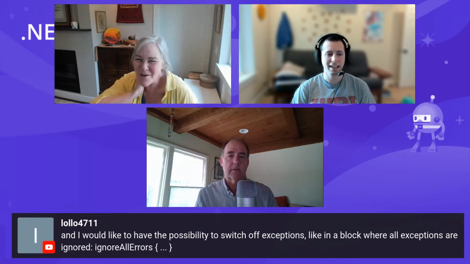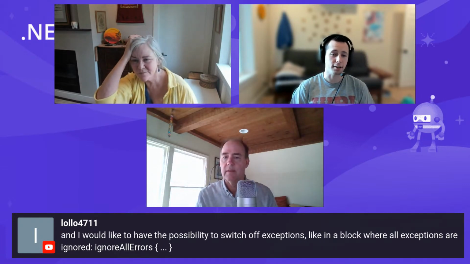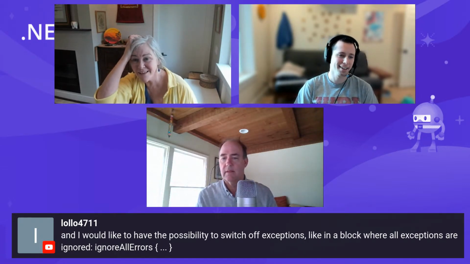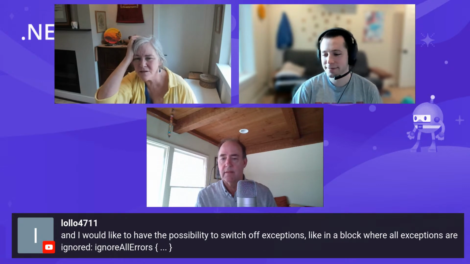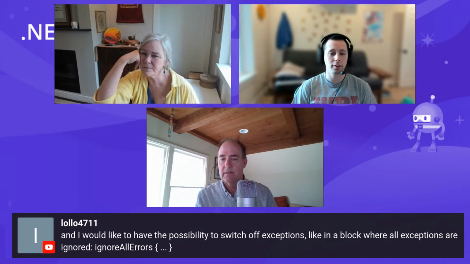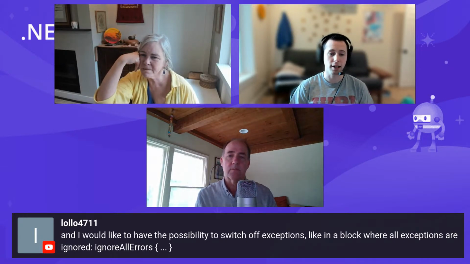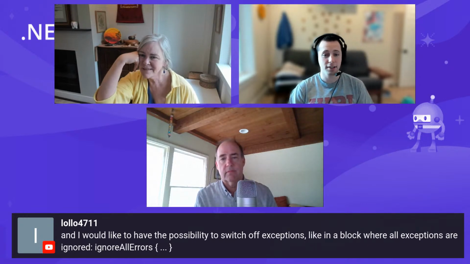Sounds terrible. Yeah, on error resume next is not considered one of the highlights of Visual Basic. No, but this I think is a little different than that. Basically, if you want to ignore exceptions, the existing ceremony is try with an empty catch block. That just catches the exception and continues. And I don't think we should be making it any easier.